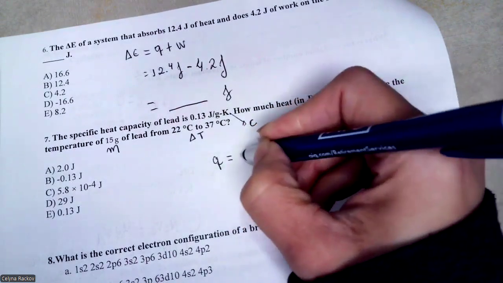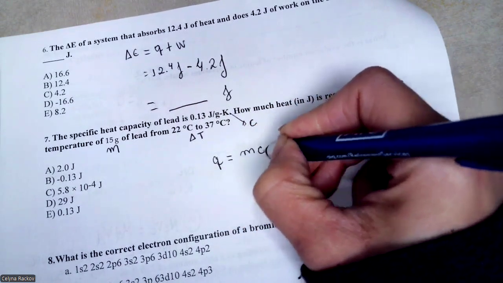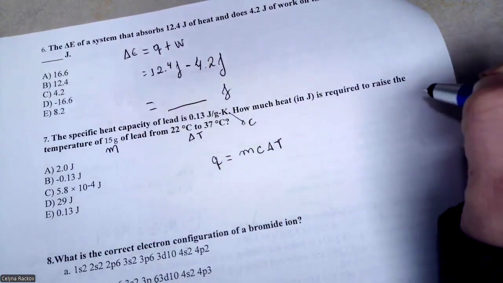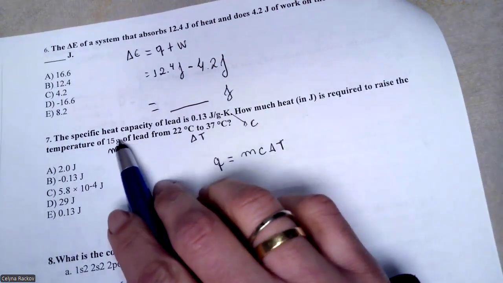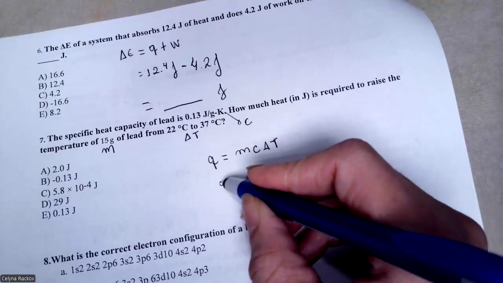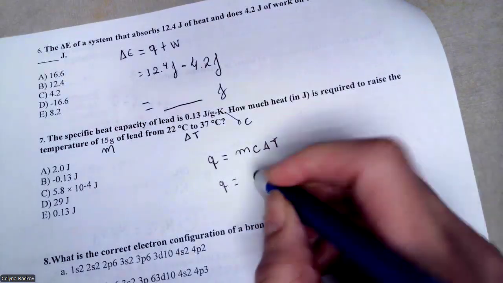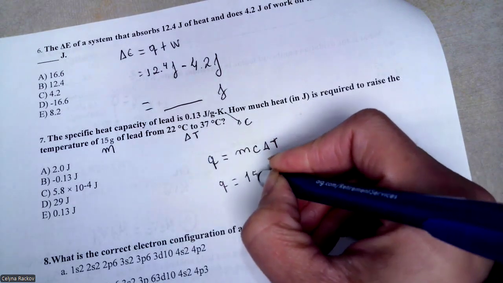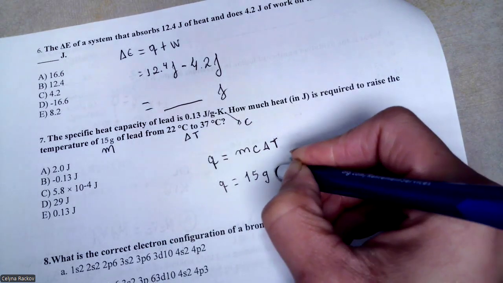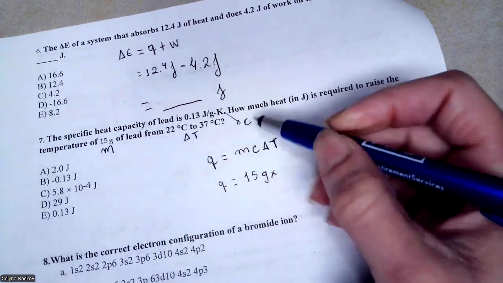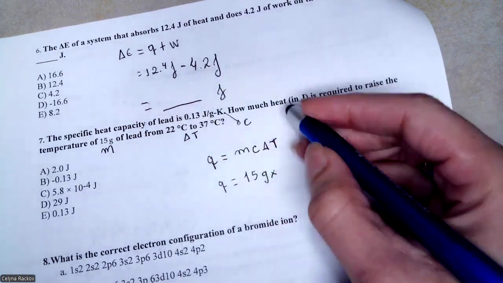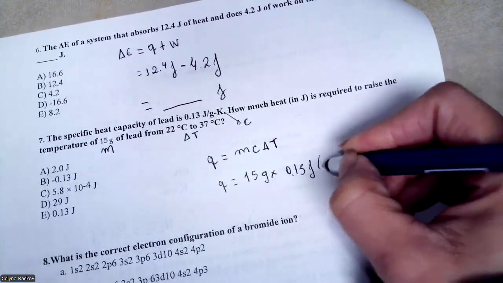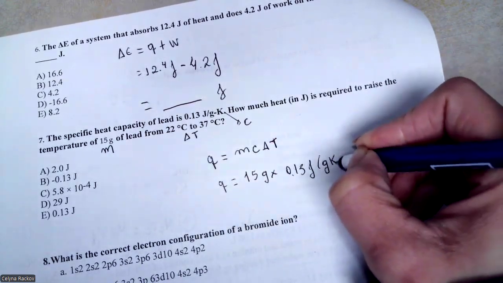Q is mC delta T. That's the MCAT formula, right? So let's calculate here. The mass was given, 15 grams, right? Times specific heat, which was also given, 0.13 joules per gram Kelvin, right?